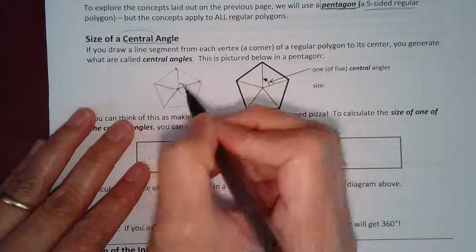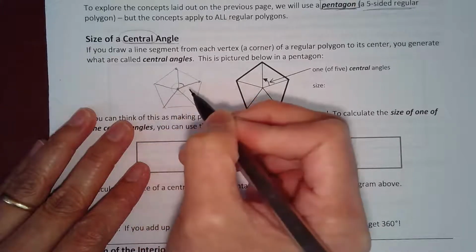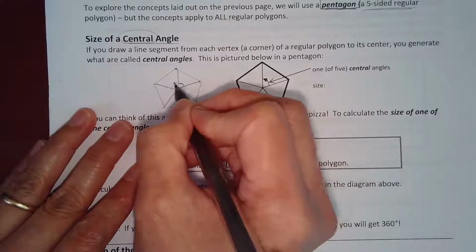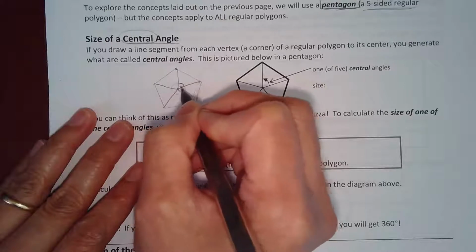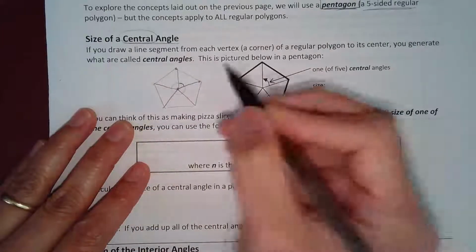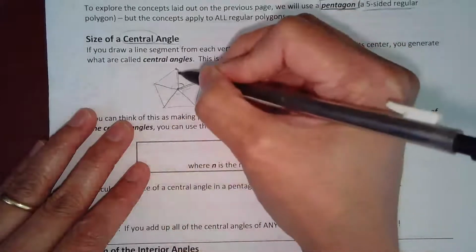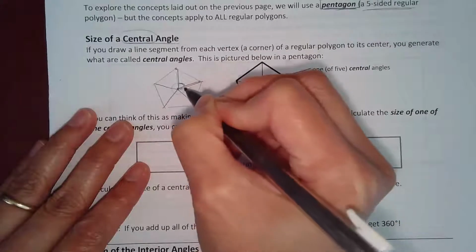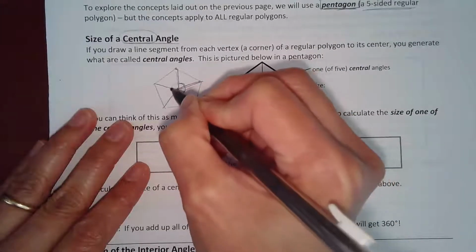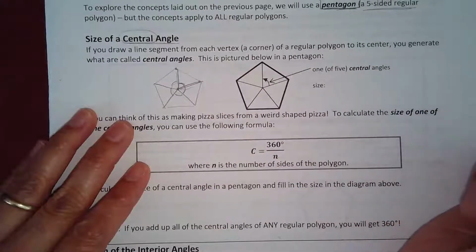This is something that we know: if we go all the way around, that is one full turn, which is 360. Because it's 360, we're breaking it up into this many angles, and the number of angles depends on the number of sides.